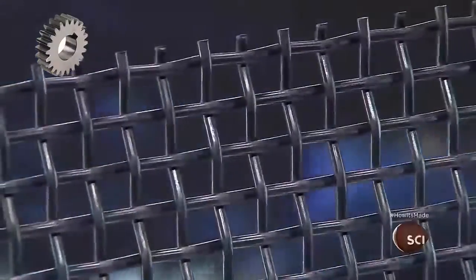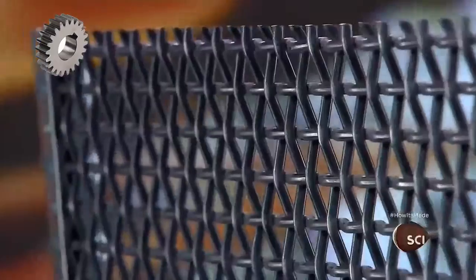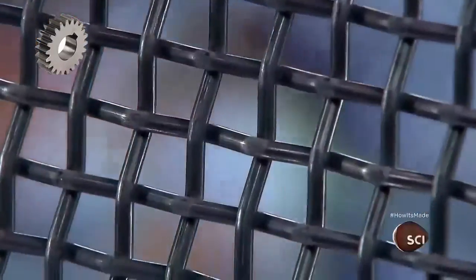Mines and quarries use crushers to break down raw material. Those raw materials go through a vibrating screen to separate the particles by size. The vibrations cause the smaller pieces to fall through the screen, while the larger pieces remain on top.